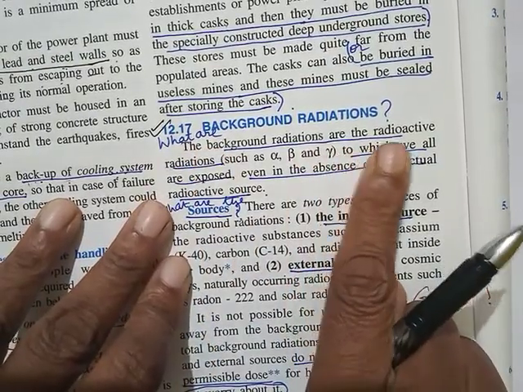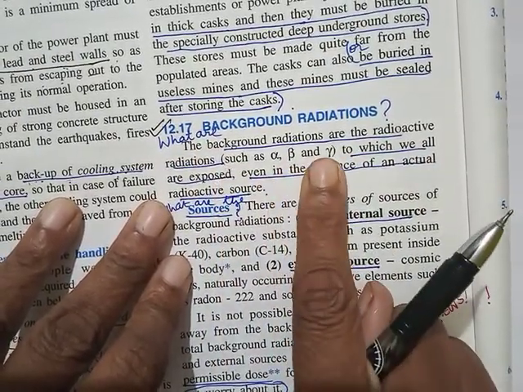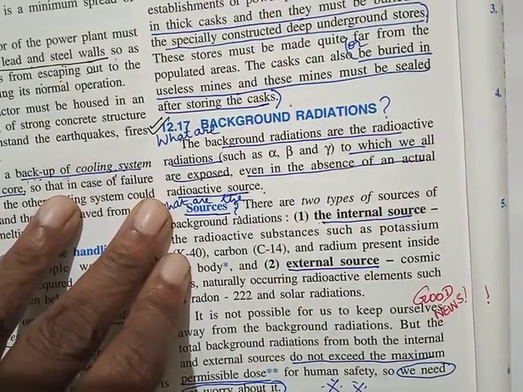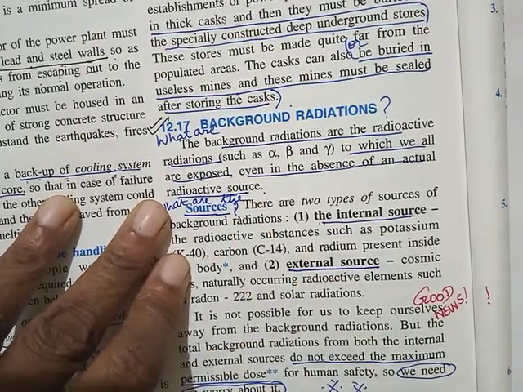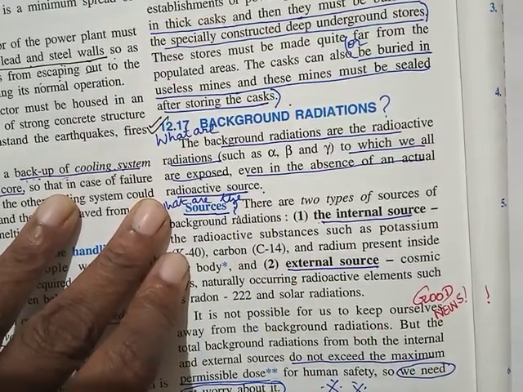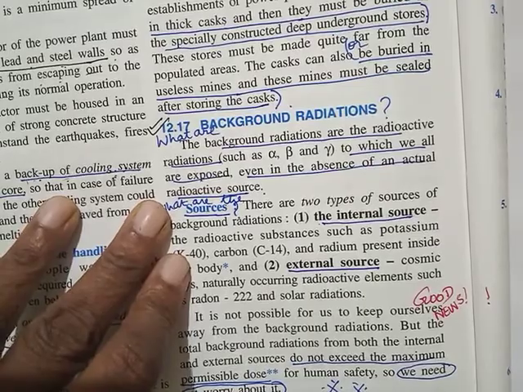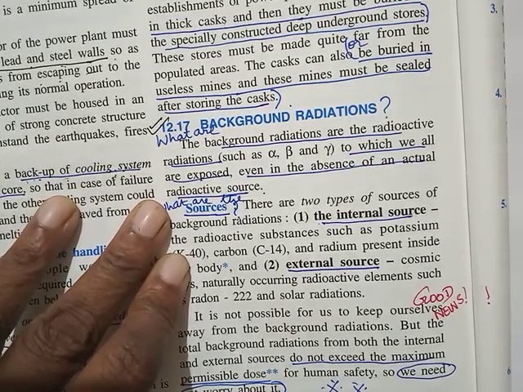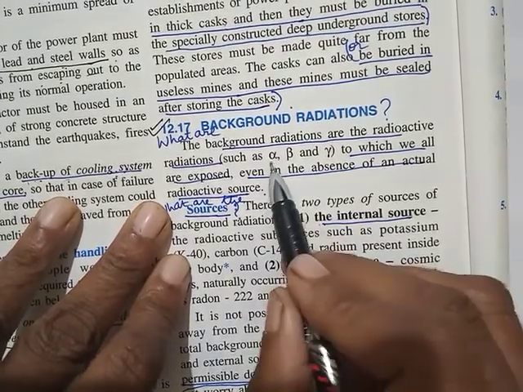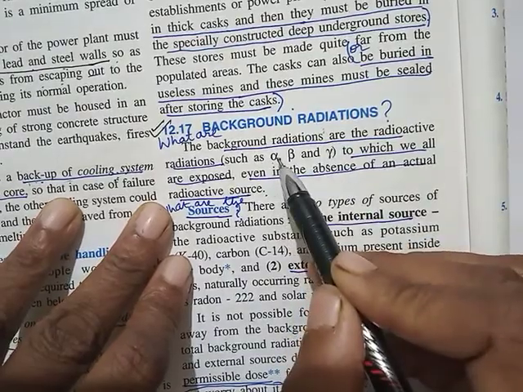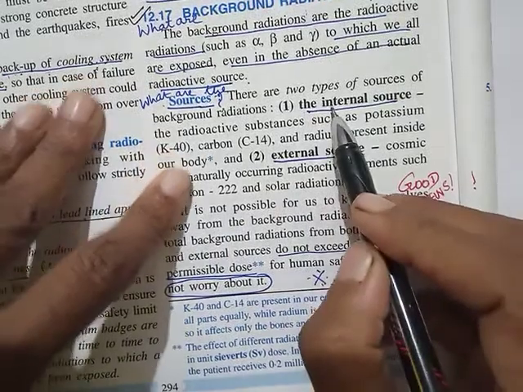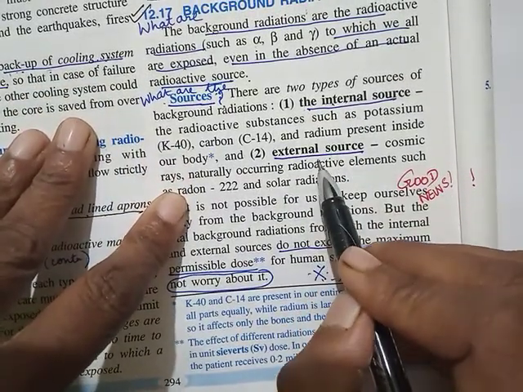These are the radioactive radiations, alpha, beta, and gamma, to which we are all exposed even in the absence of an actual radioactive source. We are all exposed to some amount of alpha, beta, and gamma radiations in our lifetime in this world. That is called background radiation. From where do they come? What are their sources? There are two sources: internal source and external source.